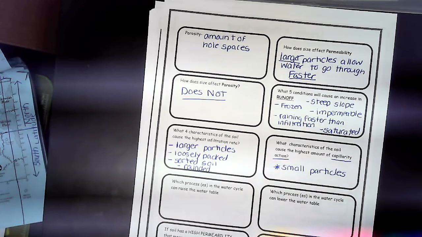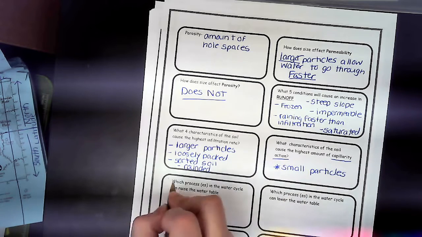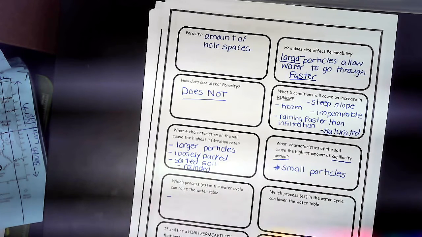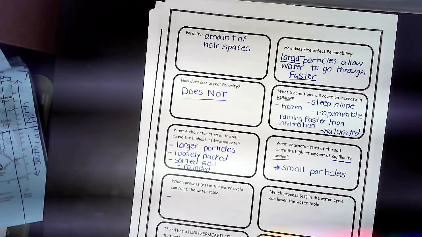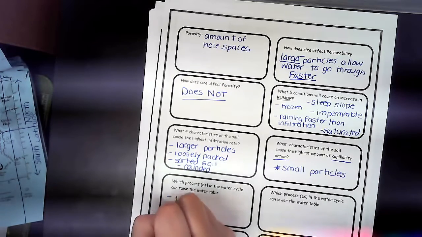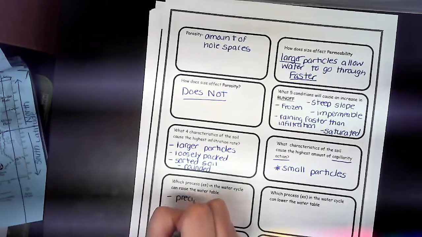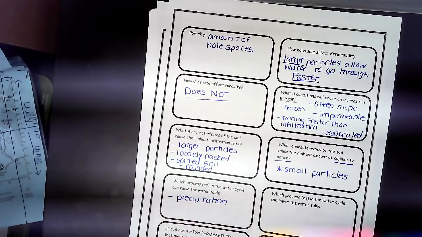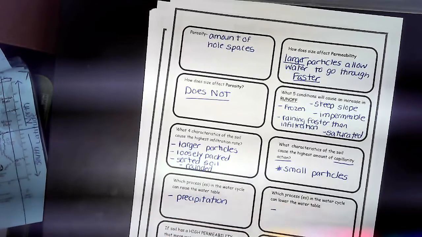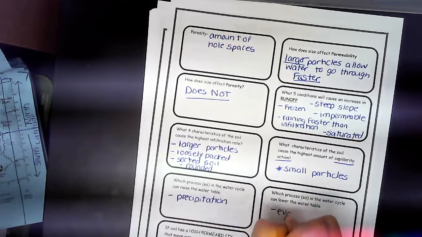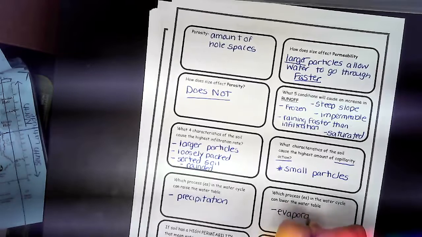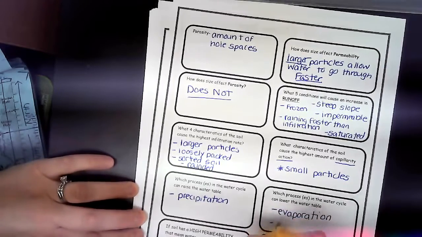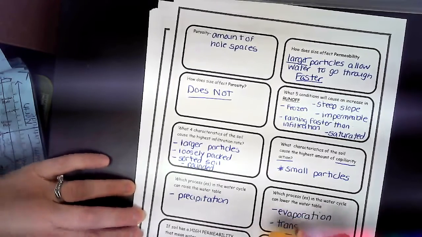Which process in the water cycle can raise the water table? What's going to cause the water table to go up? Precipitation. And what will cause it to go down? Evaporation. And also technically transpiration.